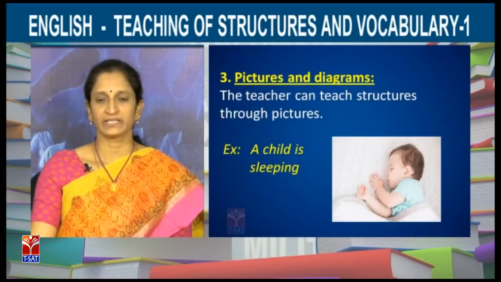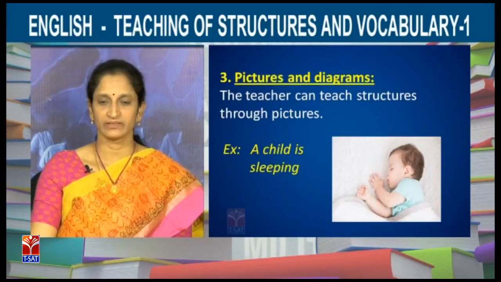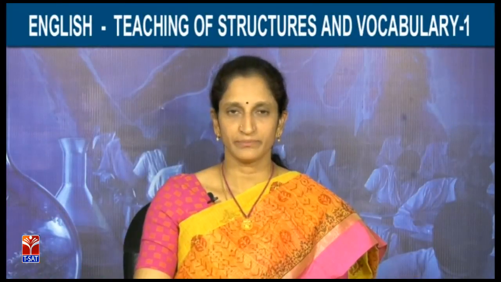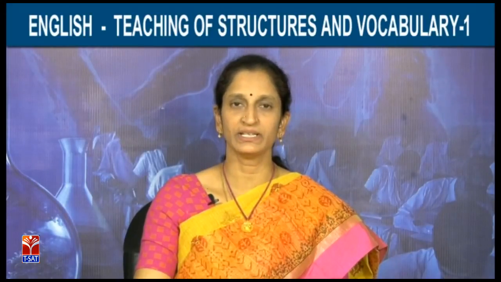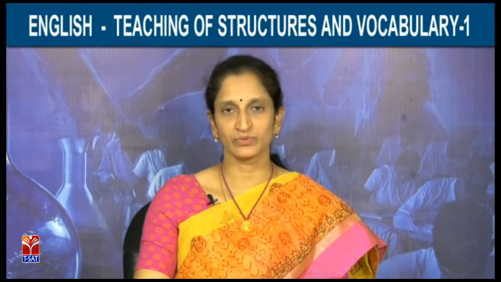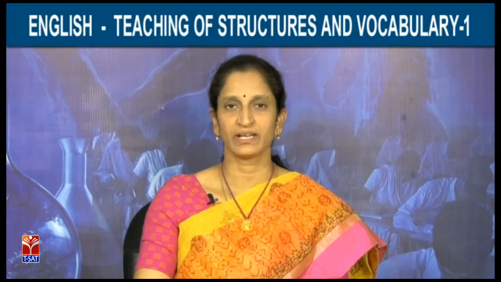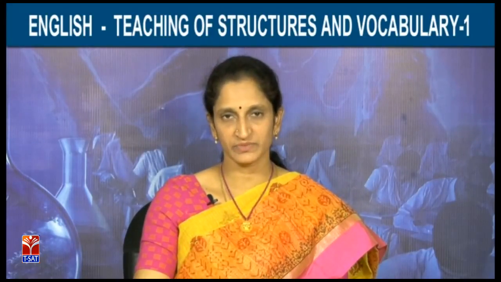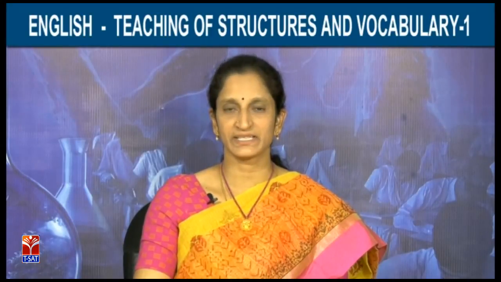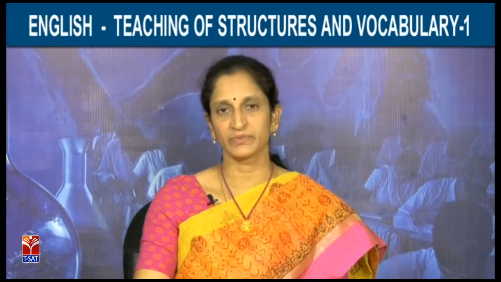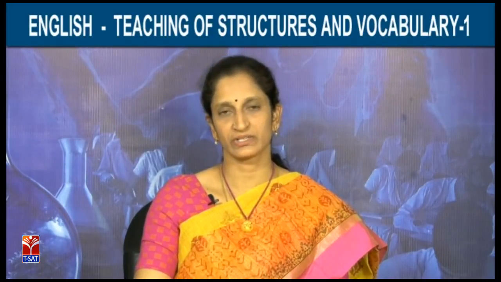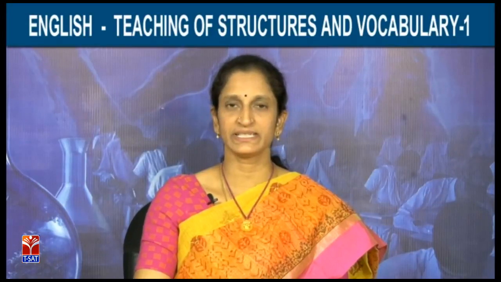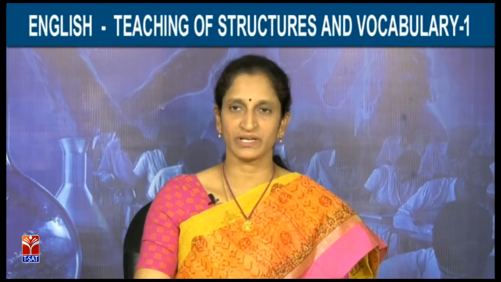For example, one picture was shown to the student, and immediately the response was, the child is sleeping. So here the picture gives more importance to the active participation of the learner. The classroom can provide such pictures and diagrams. Sometimes we can show diagrams. Based on the diagram, they can work out what exactly the diagram is showing or talking about. So the teacher can teach structures through pictures as well as diagrams, which makes the classroom very effective.